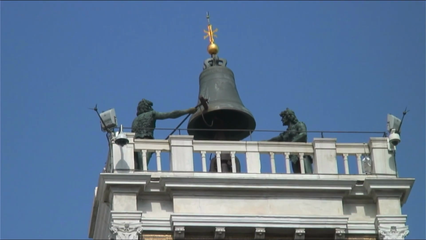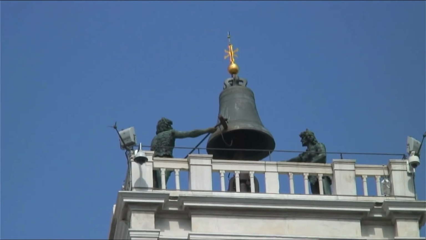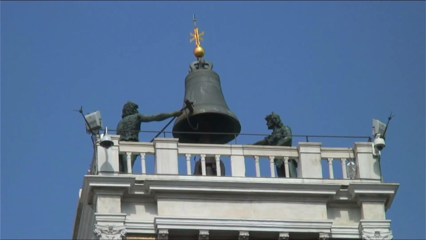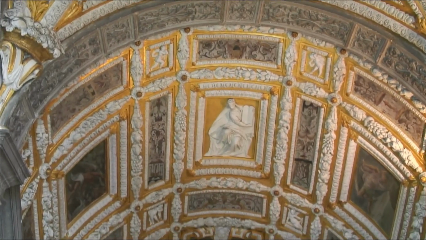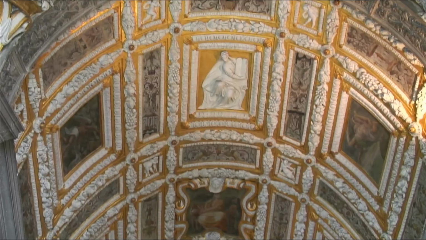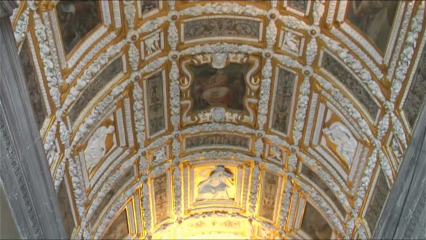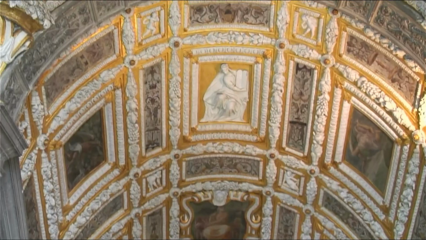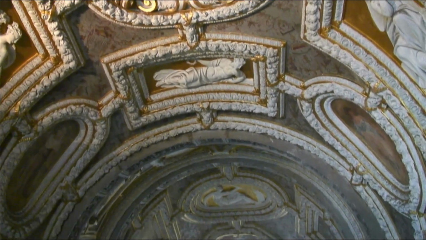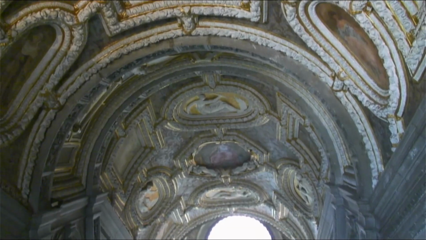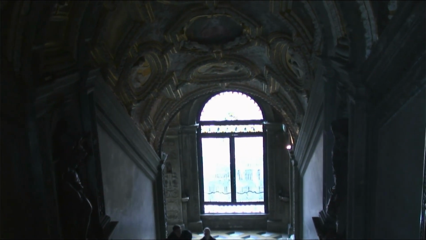That was moving. Just missed him banging me on the head. This is called the Golden Staircase in the Doge's Palace. Okay, thank you. And now please not to lean anywhere, and not to touch.